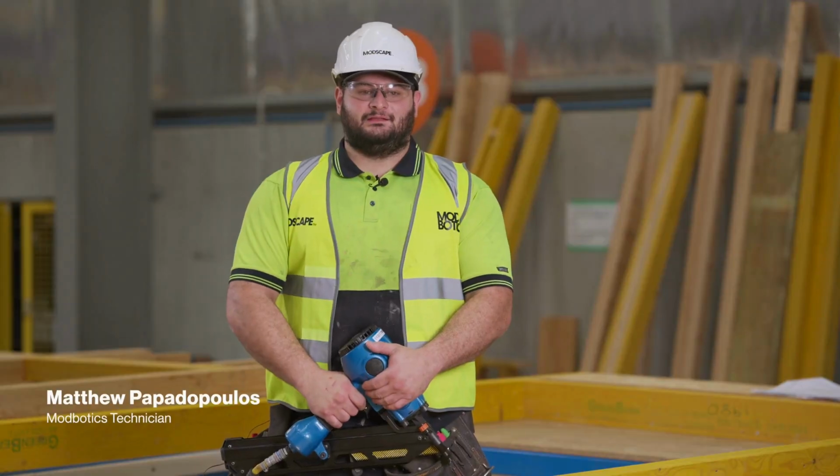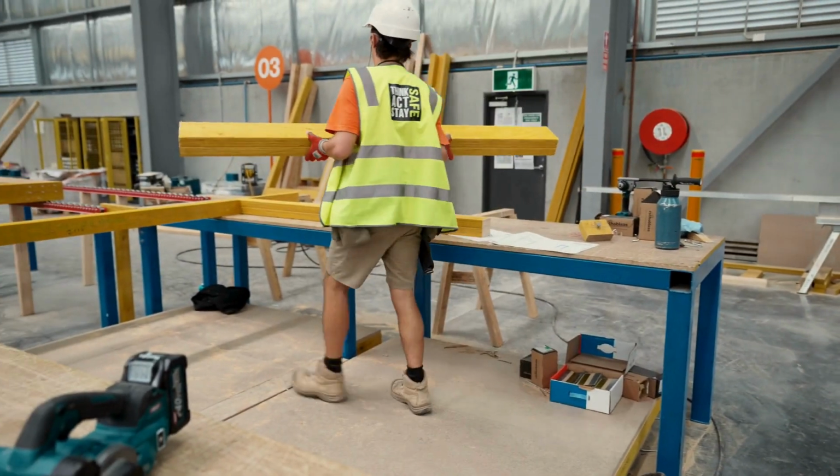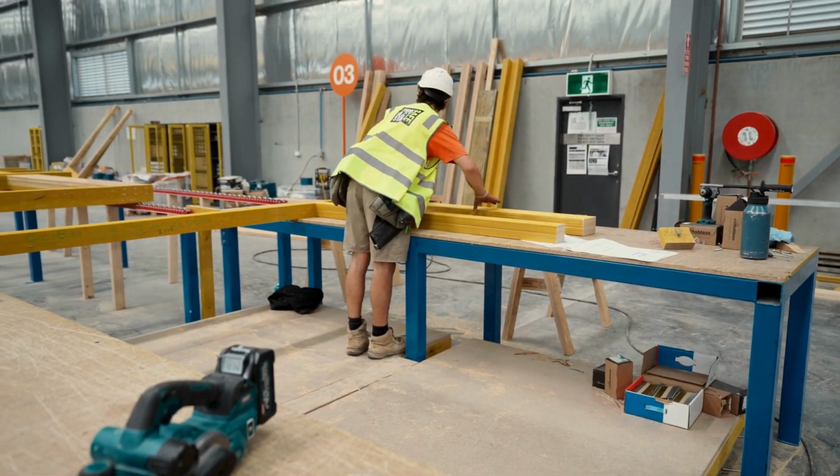Hi, my name is Matt. This is a sub-assembly area. This is where we create door openings and window openings. And from here, we send it through to the framing station.